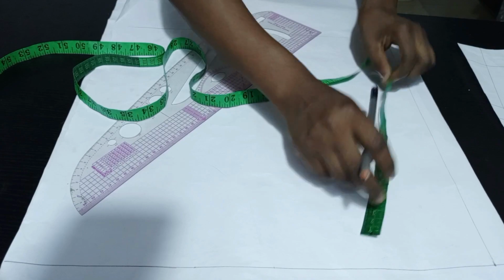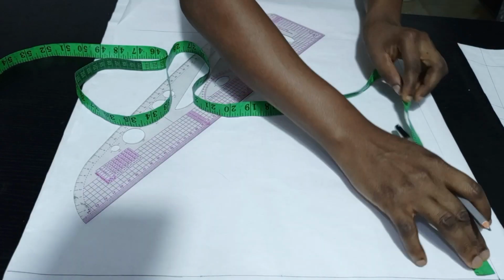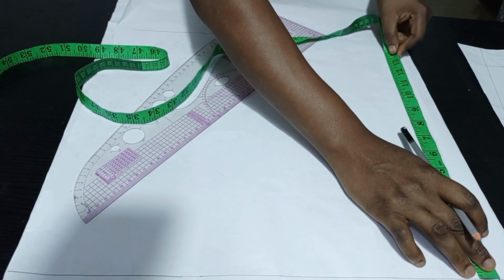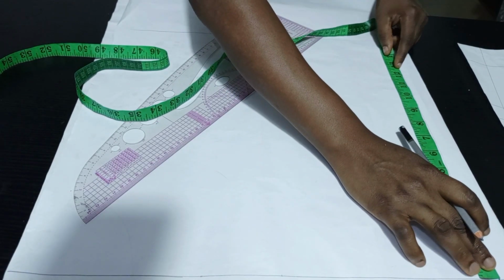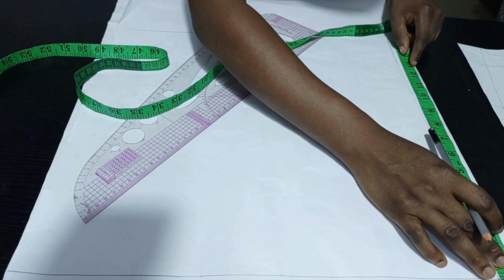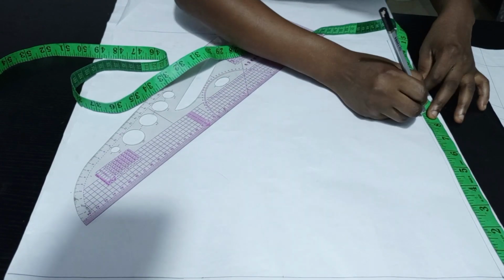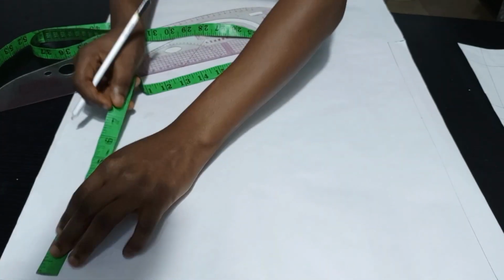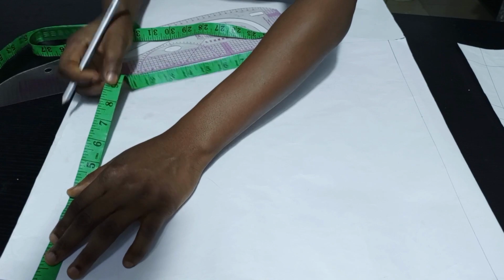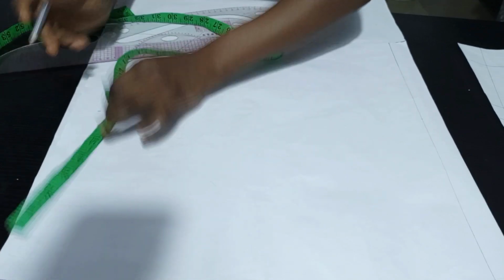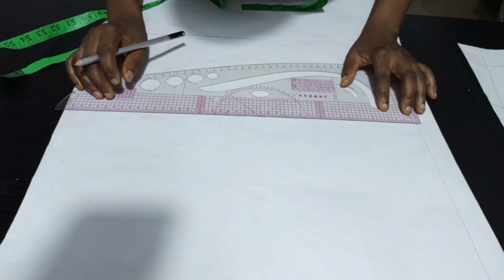Also, I'll go ahead and measure my chest line. Remember, my chest line is 7.5 and I added 1 inch, making 8.5. So this is 8.5 right here. I'll also go ahead and measure 8.5. Now connect the dots.